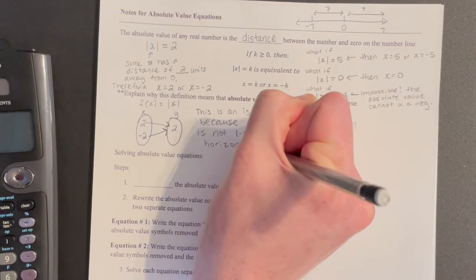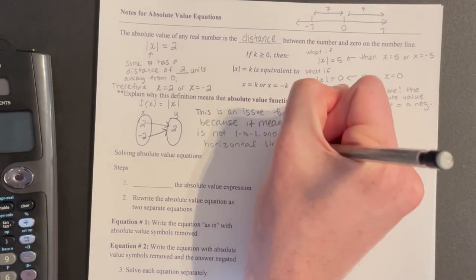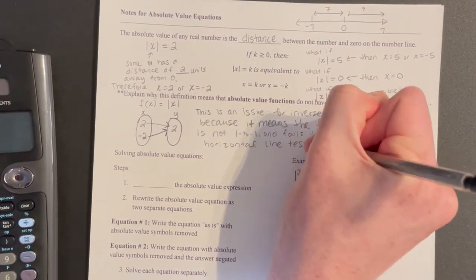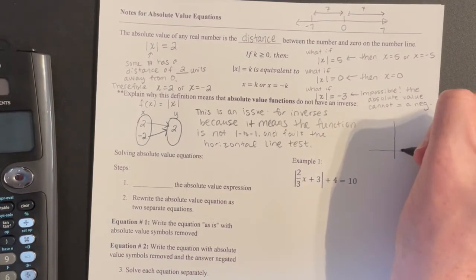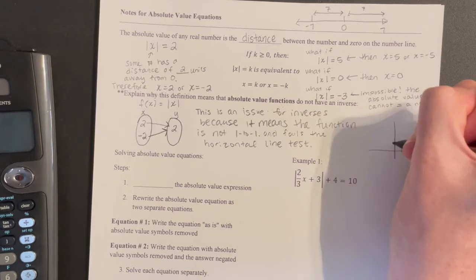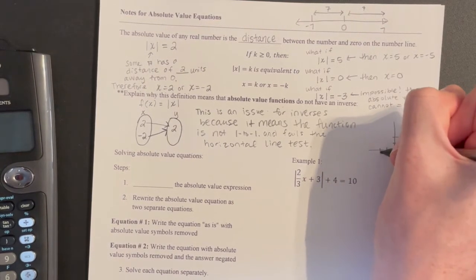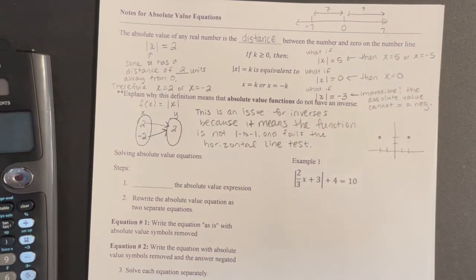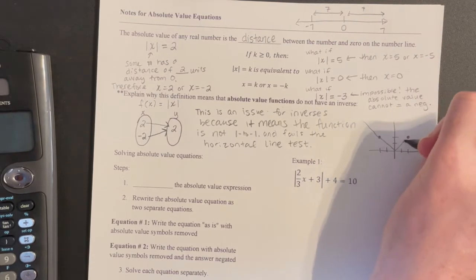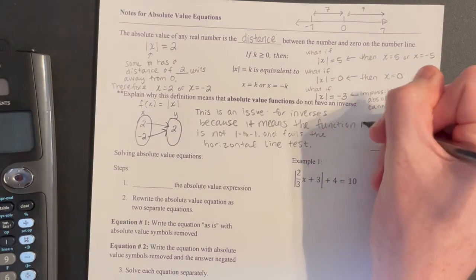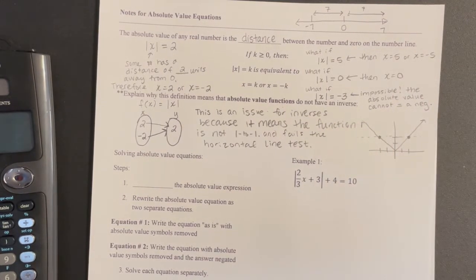We talked about what it means to have an inverse and to pass the horizontal line test in a previous lesson. Graphically, when we input 2, we got out a 2. When we input a -2, we got out a +2 again. And so the graph of an absolute value function looked like a V, and therefore automatically we can see it's going to fail a horizontal line test.